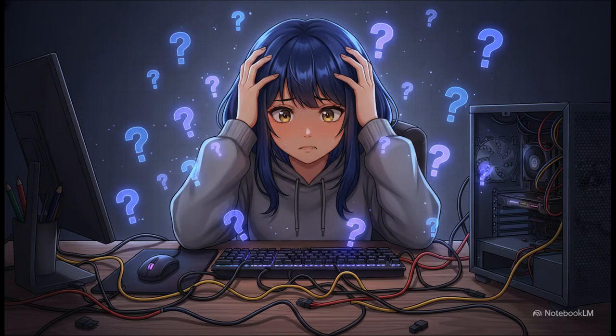And look, those fears are totally valid. You're constantly asking yourself, are these parts even going to work together? Is this giant graphics card actually going to fit in this case? Am I getting ripped off? You get paralyzed by all these questions and just worry that one wrong click could sink the entire build.